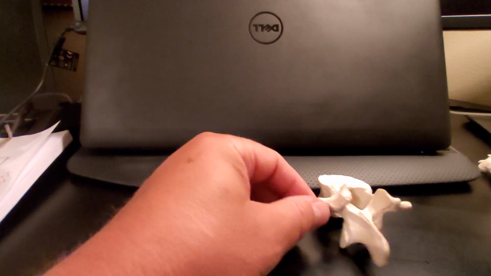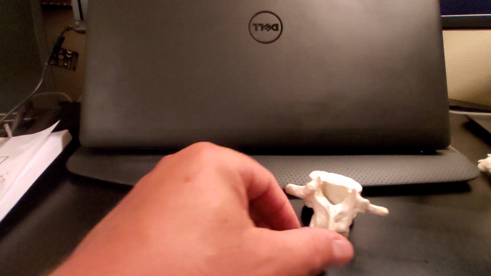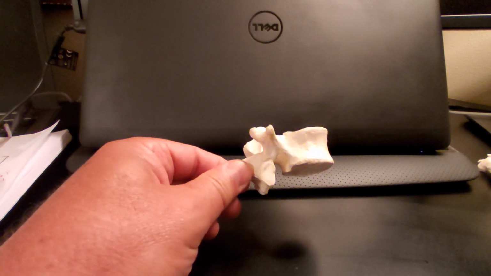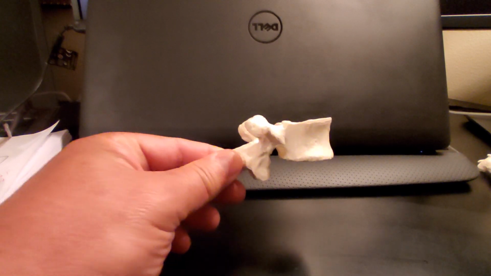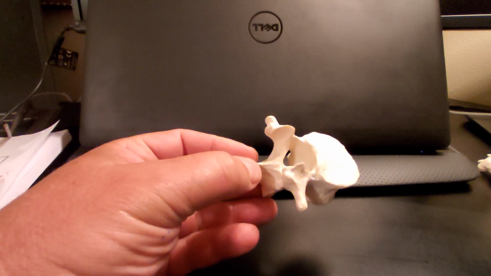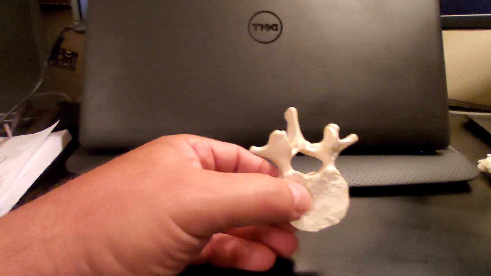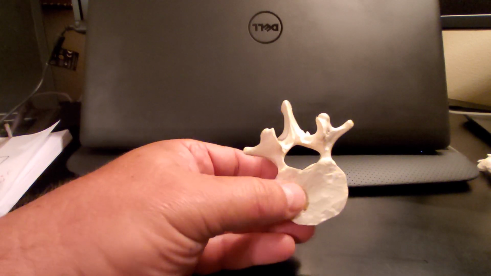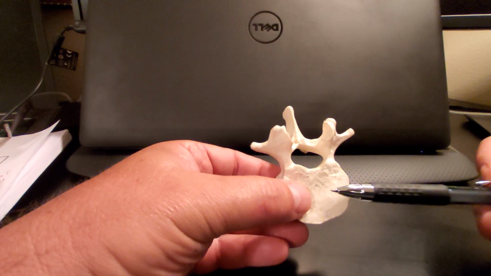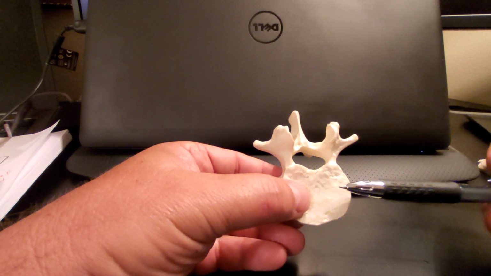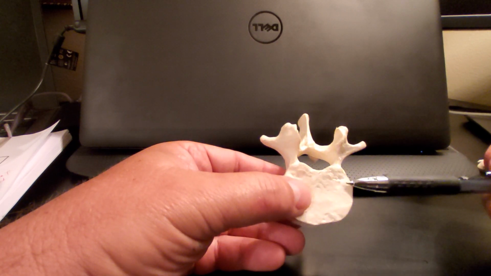I want to make a few comments about the general structure of a vertebrae. I'll talk about the specifics of thoracic, lumbar, and cervical in another video. But when you look at all the vertebrae, and there are a few exceptions, for the most part they're going to have a body. That's the major portion of the vertebrae that's going to support most of the weight.